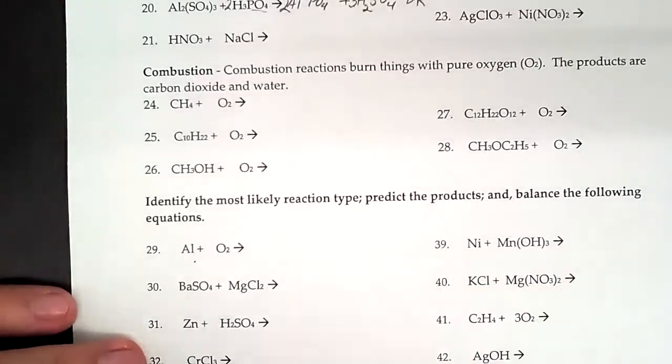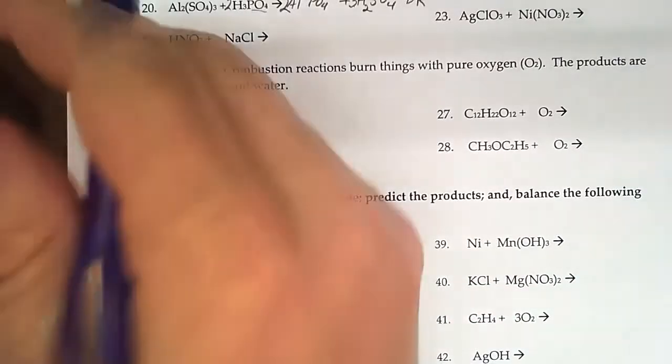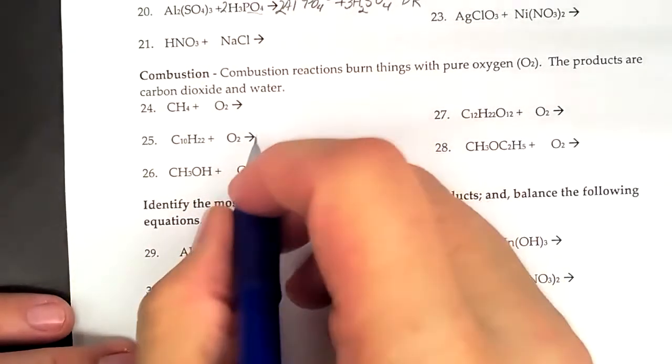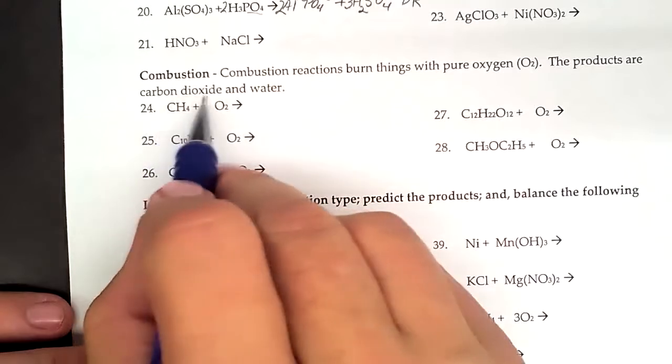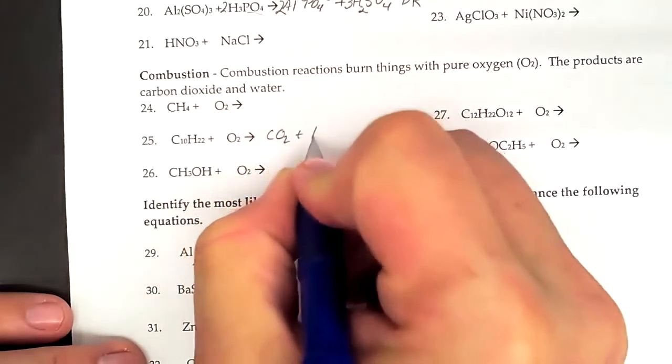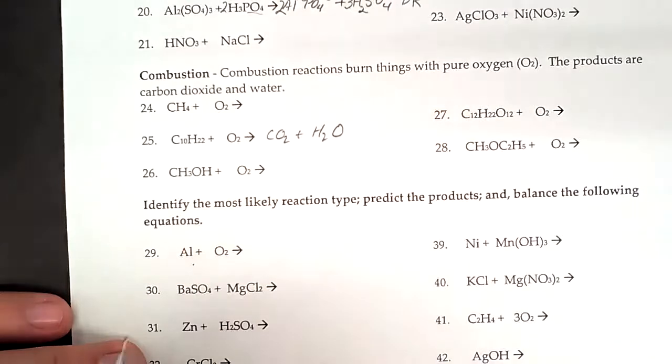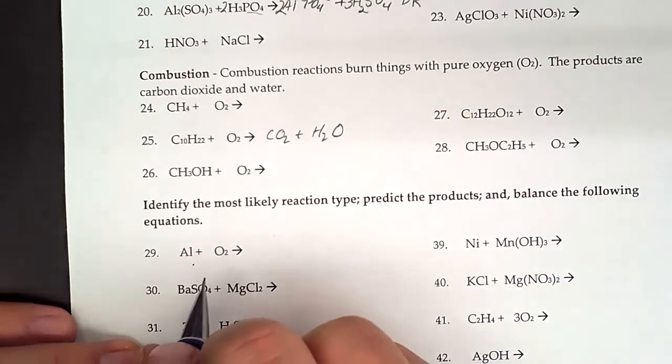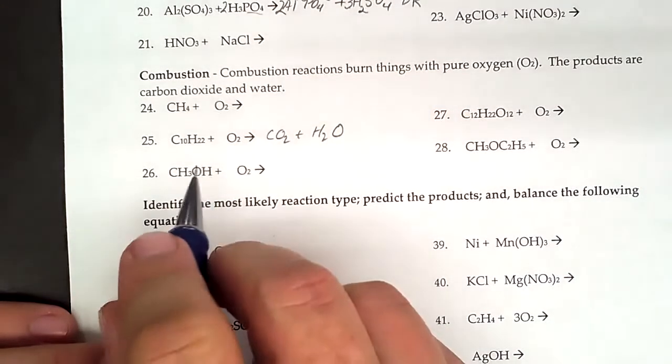Okay, let's go to combustion. This is the one that gets usually the hardest, and I am expecting you to know that the products are carbon dioxide and water. So it's carbon dioxide and water. That's a pretty easy memorize it item though. The difficulty often is in the balancing.